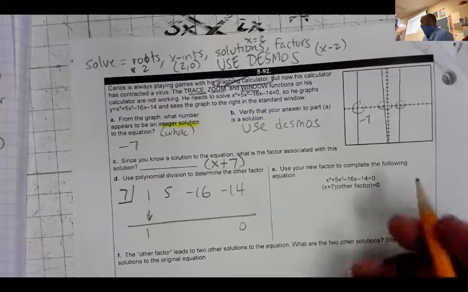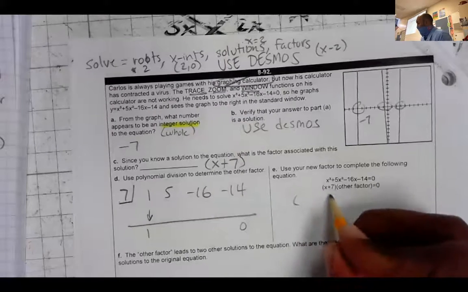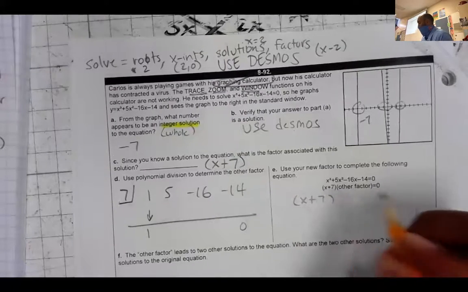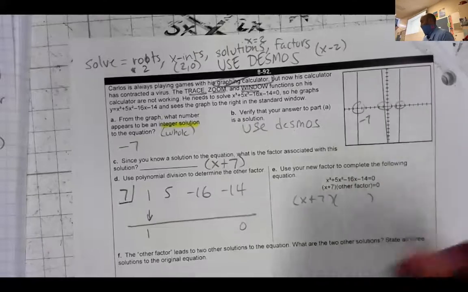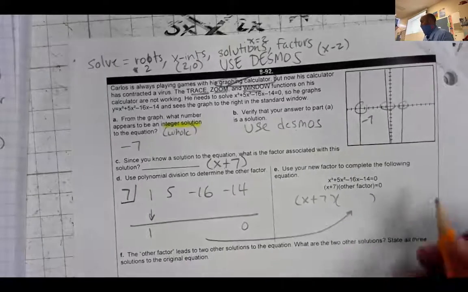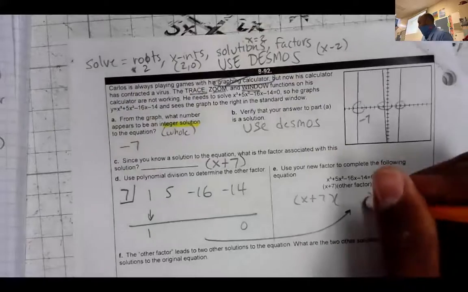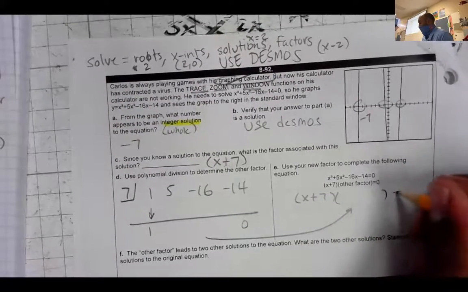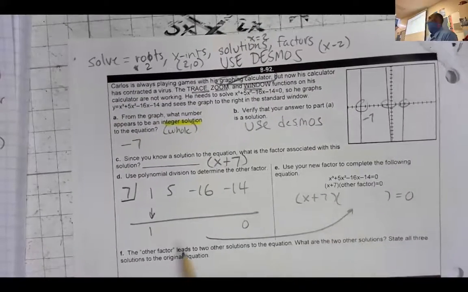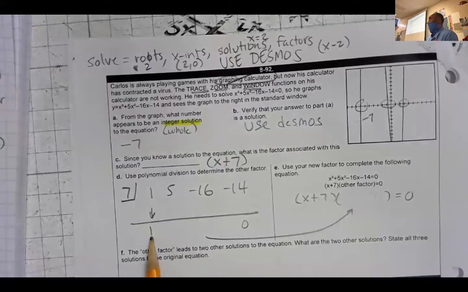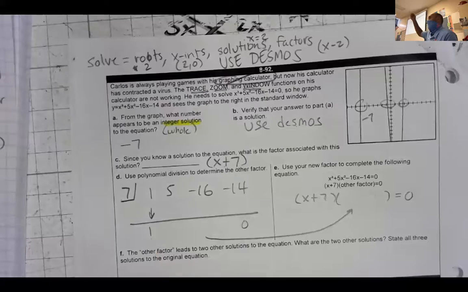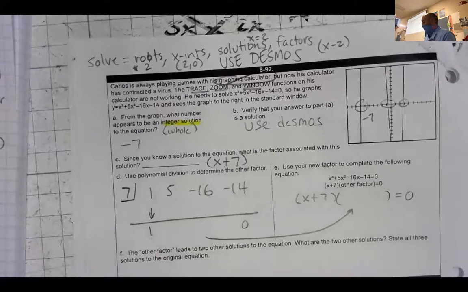Okay, now in the next step, you can see here, it's asking you to write it in this form, basically the factor form. So once you get your quotient, you're going to write that over here. And obviously, leave yourself enough room to write that out. By the way, what's the power of the first number going to be? What's the power of that first coefficient going to be? X squared. How do you know? Right, because it started with x cubed. Okay, so the other factor leads to 2 solutions to the equation.